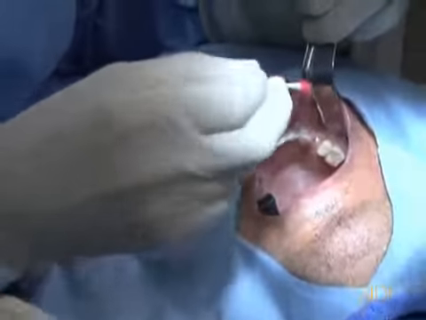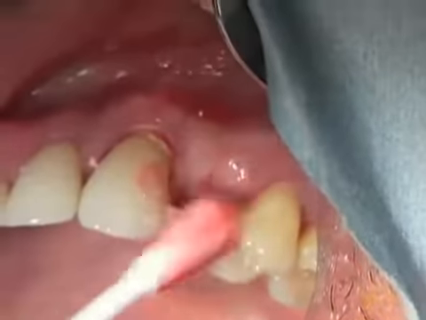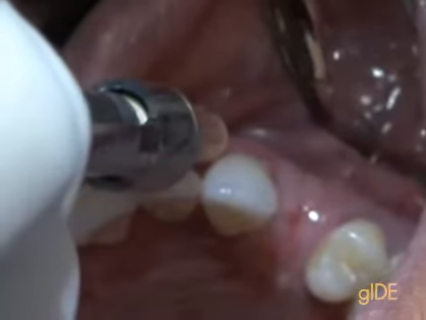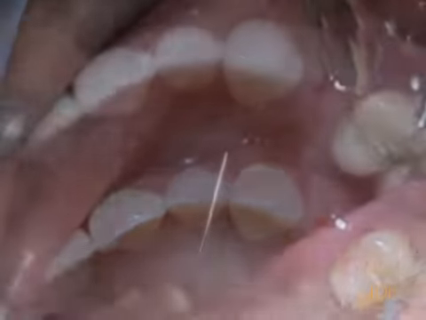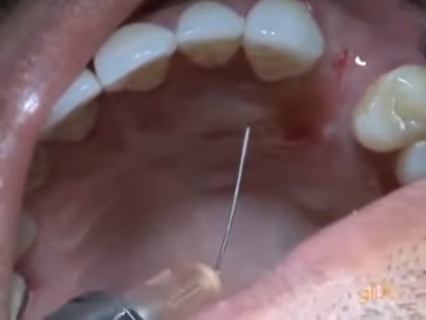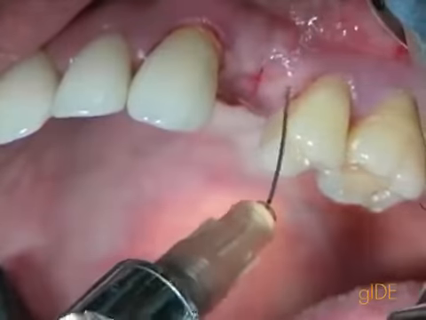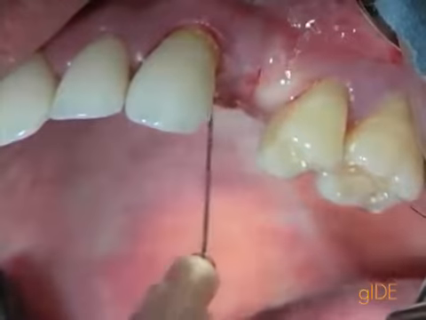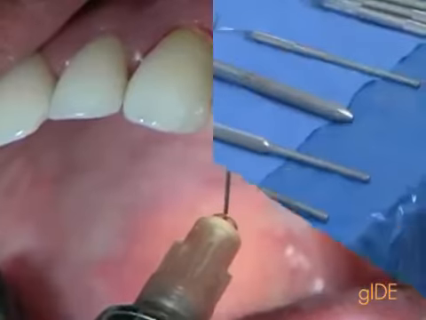Topical anesthetic is used for the surgical site, and local anesthetic can either be infiltration as used here or through block anesthetic. Here, local infiltration anesthetic is used in the palate, on the crestal and buccal.